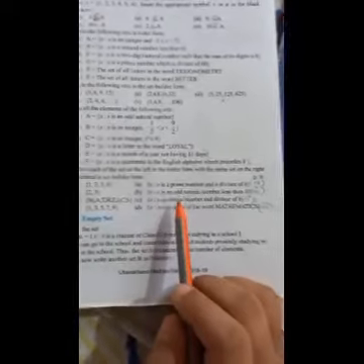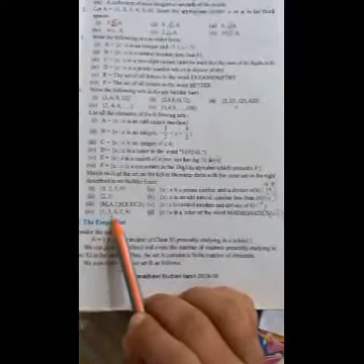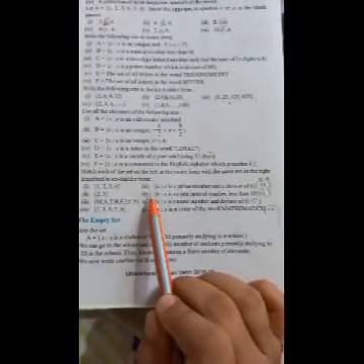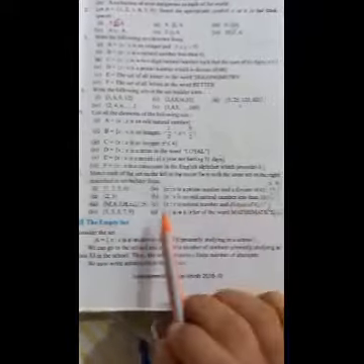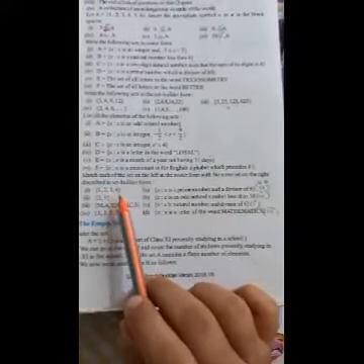The second question says x is an odd natural number less than 10. So 1, 3, 5, 7, 9 are the odd natural numbers less than 10. So this is the answer. The answer of B part is fourth. x is a natural number and divisor of 6. 1, 2, 3 and 6 all divide 6 and all are natural numbers. So the answer of C part is the first one.